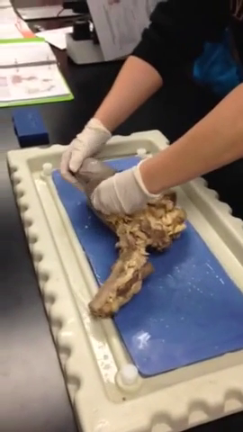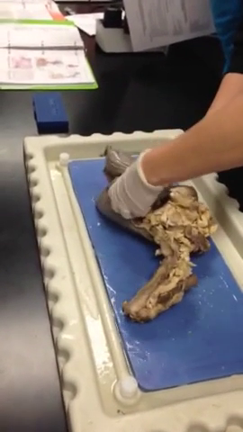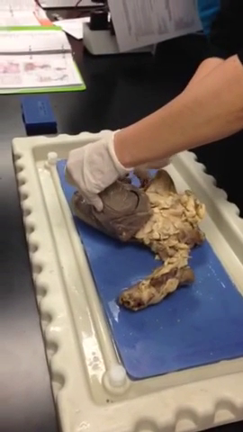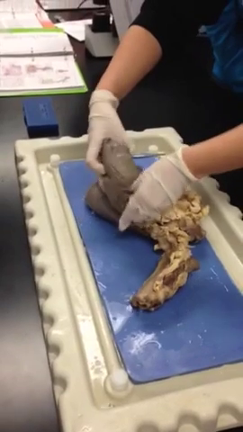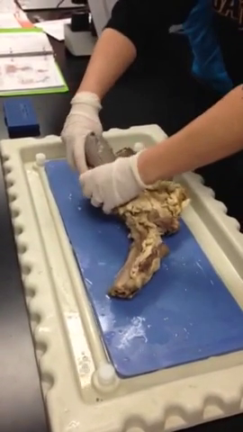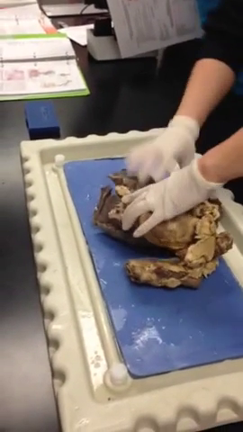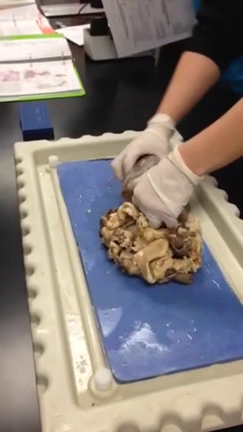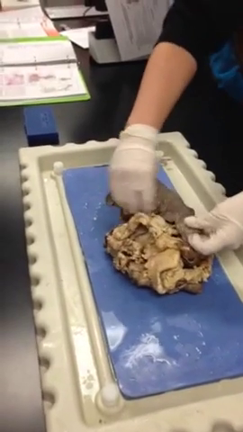These lungs are really squished. There we go, I'm squished. Oh. So this is obviously your right because it has 3 lobes, right? Mm-hmm. 3 lobes, 1, 2, and 3.